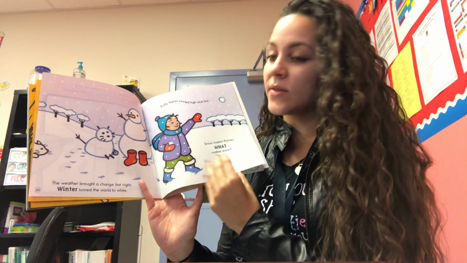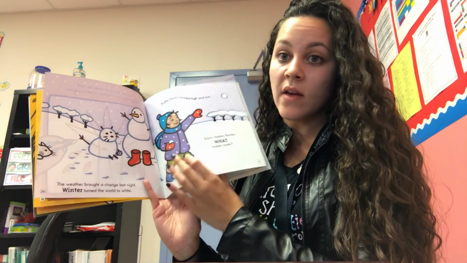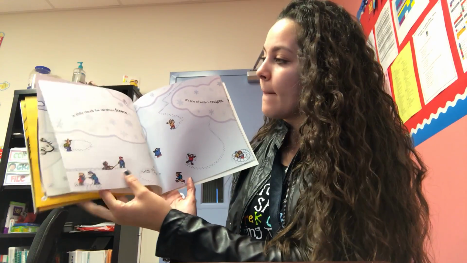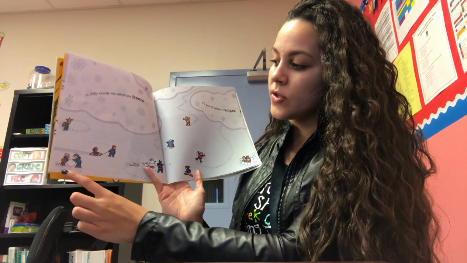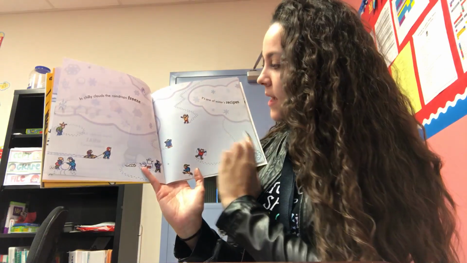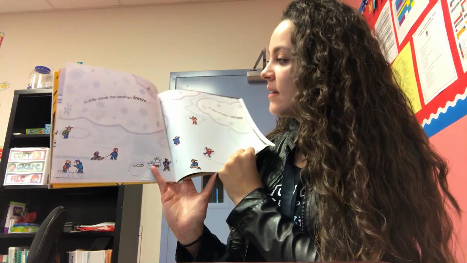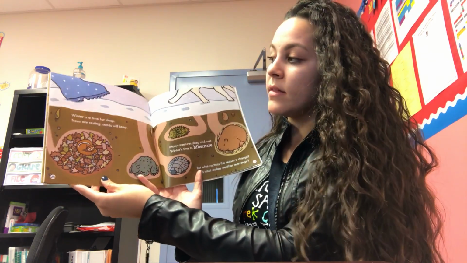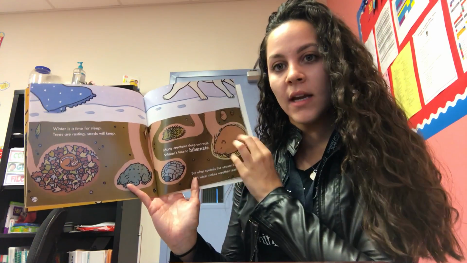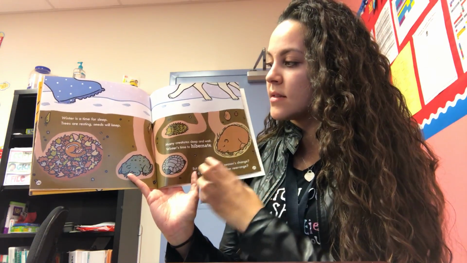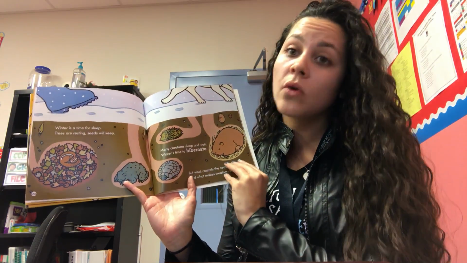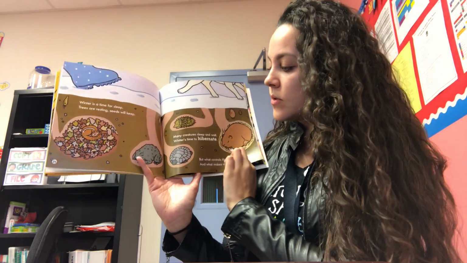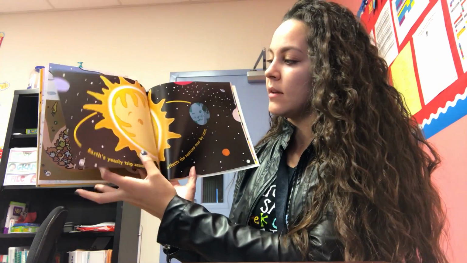Although we live in Florida and we don't see snow, maybe they travel and we can reflect on the times that they traveled, if they saw snow, if they think they would like snow. All the fun things that you can do, like build a snowman and sled and have a snowball fight. This page shows all the animals hibernating. So I would explain what hibernation is, how they go underground to sleep because it's warmer there during winter than it is above ground, and all the different animals that do hibernate.